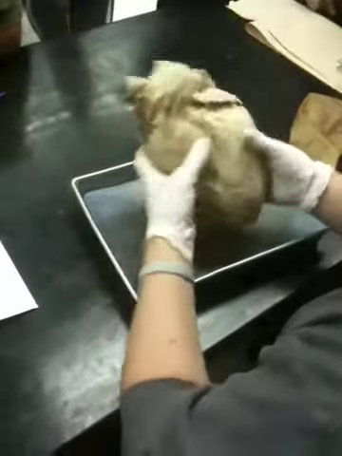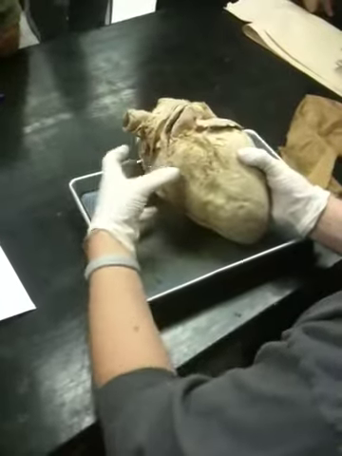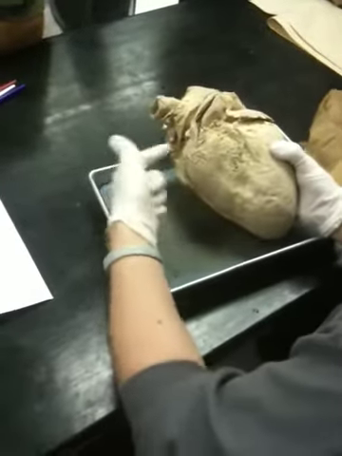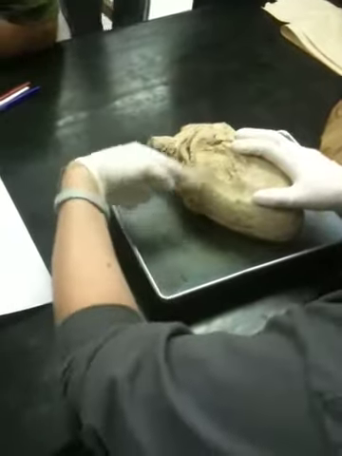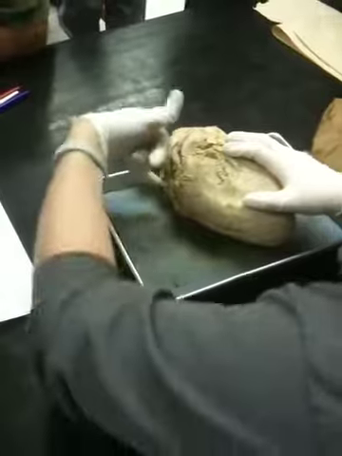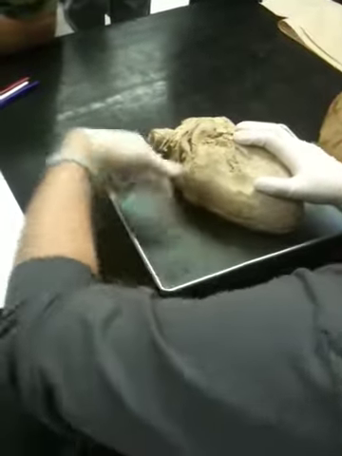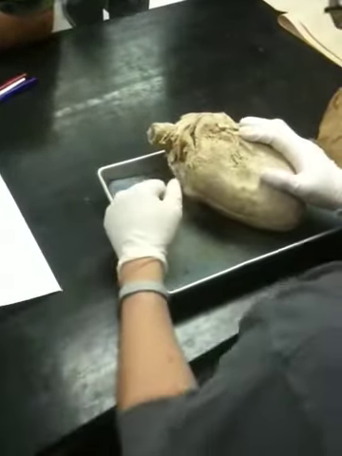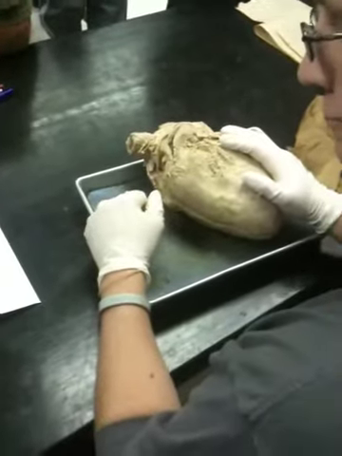Vena cava are usually on the back, upper left side, coming into the right atrium. You're going to have your superior vena cava coming from the top and your inferior coming from the bottom. That's it.